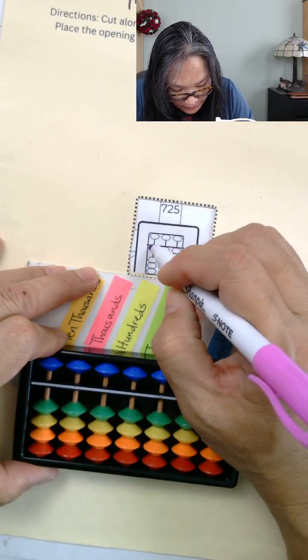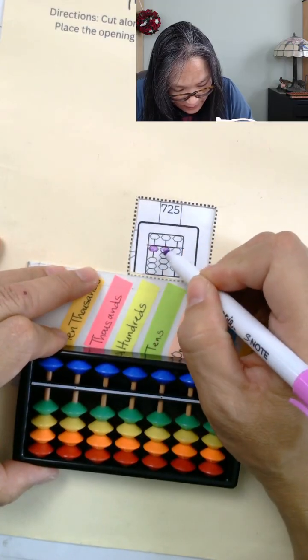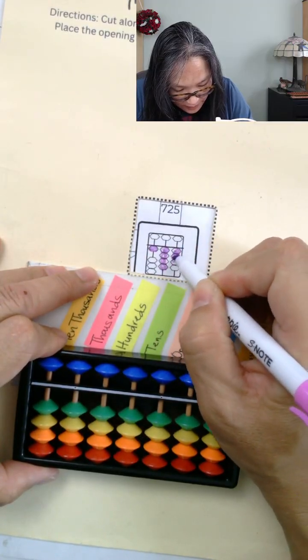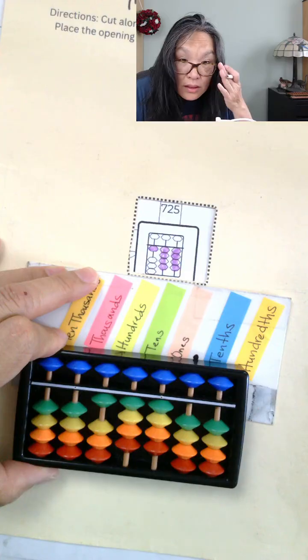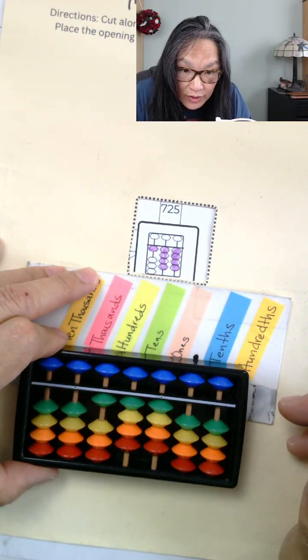My hundreds, my tens, and my ones. So my hundreds, my tens, and my ones. Actually curious, what's the purpose of learning the abacus?